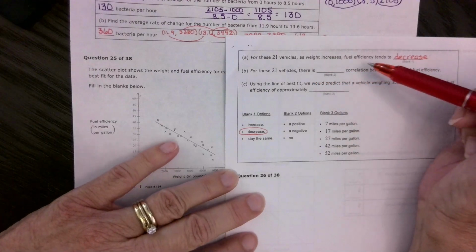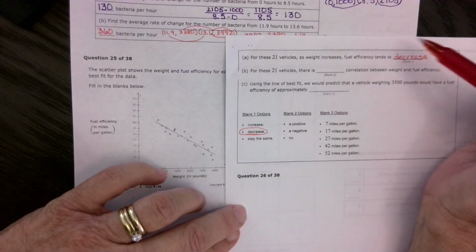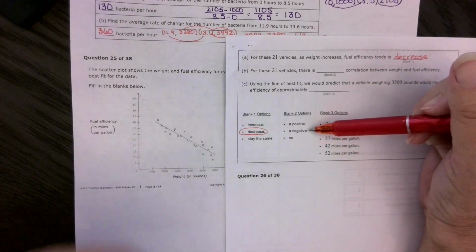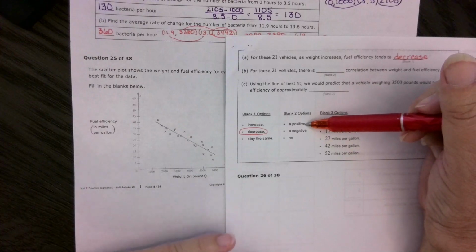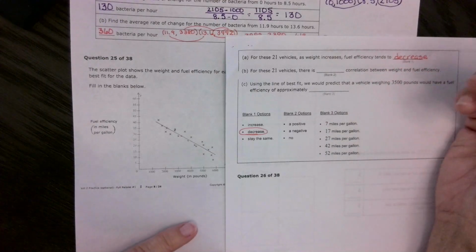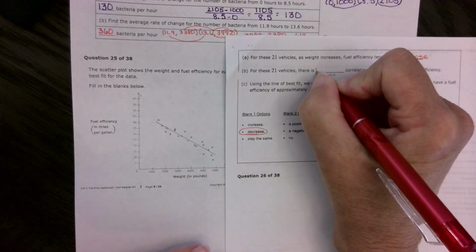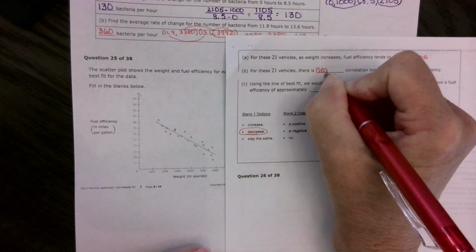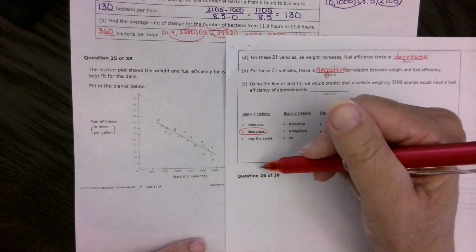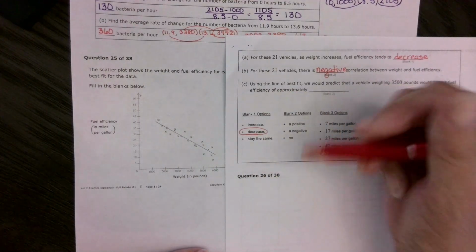For these 21 vehicles, there is blank correlation between weight and fuel efficiency. They're talking about the slope. Is it a positive slope? Is it a negative slope? Or is it no? Meaning none. So it has a negative correlation because it's going down. Negative people bring you down.